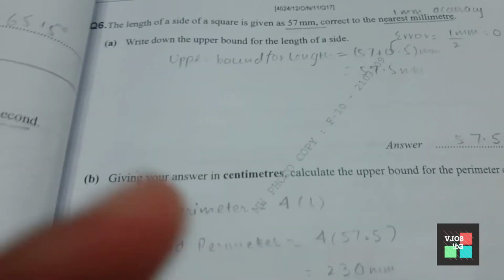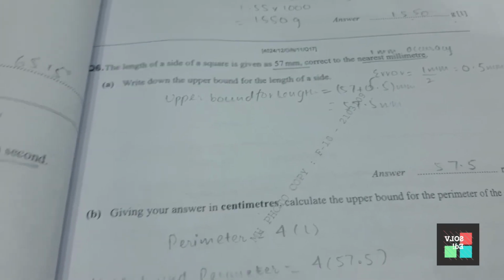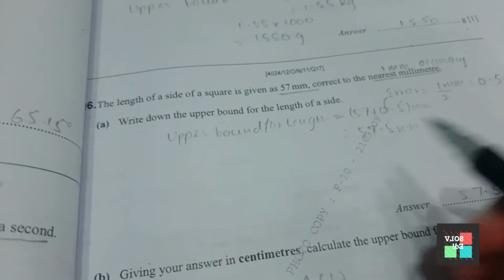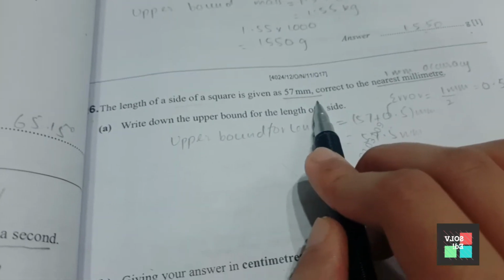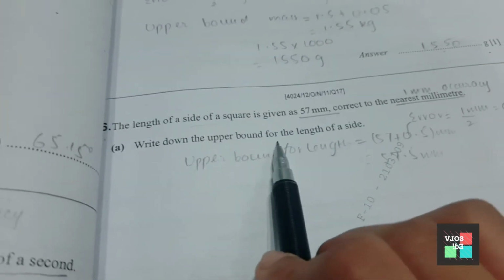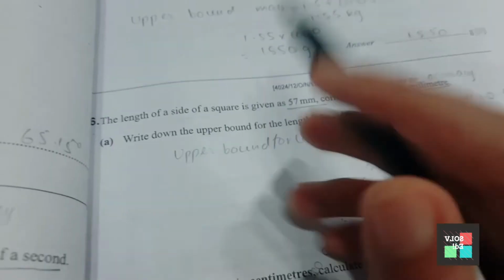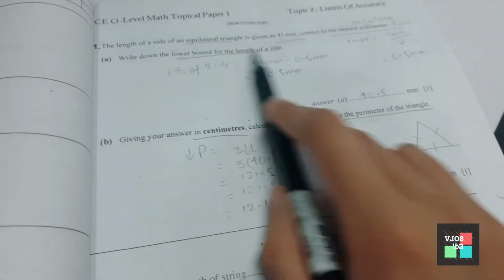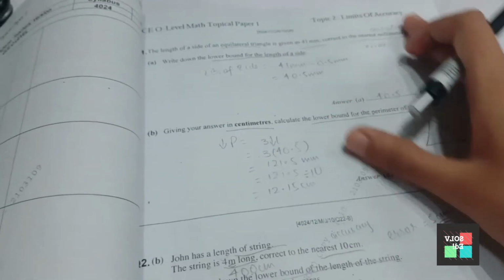Question number 6. The length of a side of a square is given as 57 millimeters, correct to the nearest millimeter. Write down the upper bound for the length of a side. It is similar to this question that we did here, the first one. So if you understand this one, maybe you can have a go at this one.